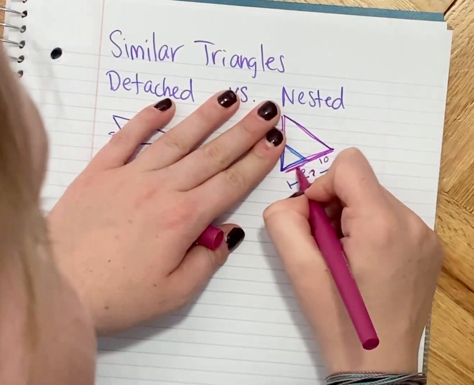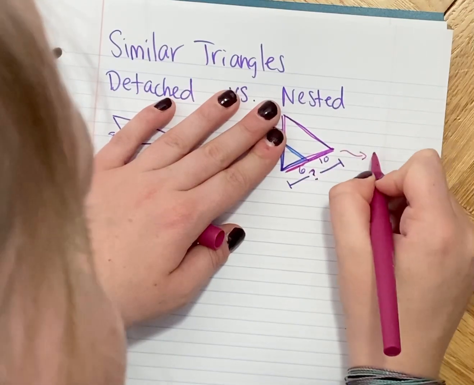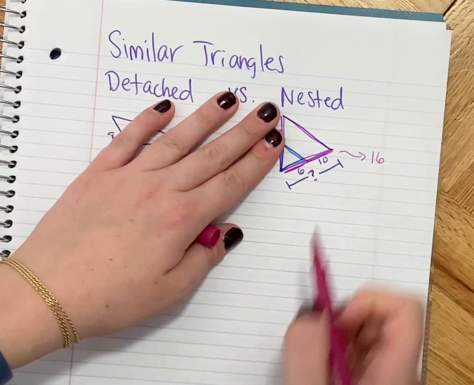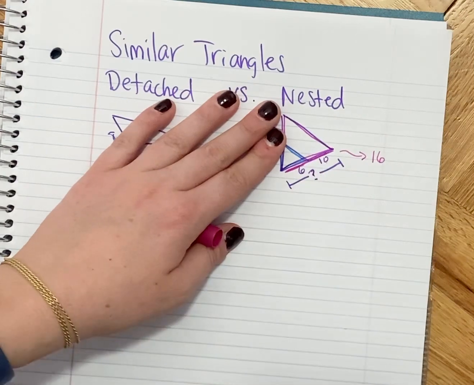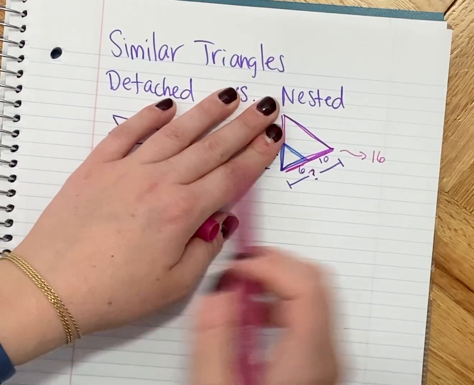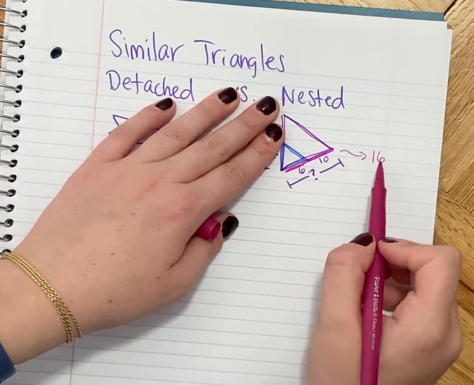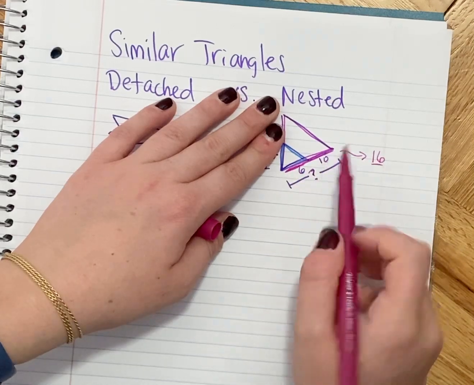Okay, so this pink side here is actually going to be 16. So we have to add the 6 and the 10 together. We've got to add the 6 and the 10 to get this side of this bigger triangle.